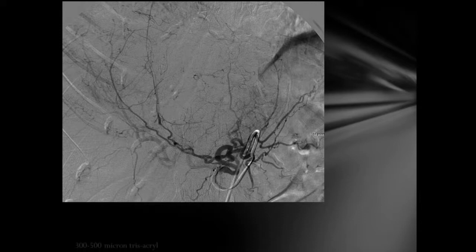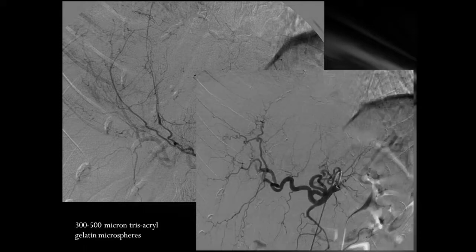This was predominantly supplied by left medial branches. The left lateral hepatic artery branch was selectively catheterized and really was contributing minimal supply to this lesion. Therefore, embolization was performed through the medial left hepatic branch.